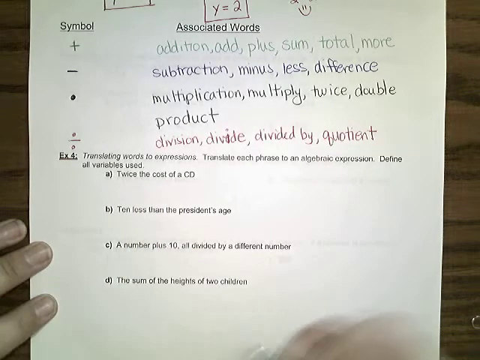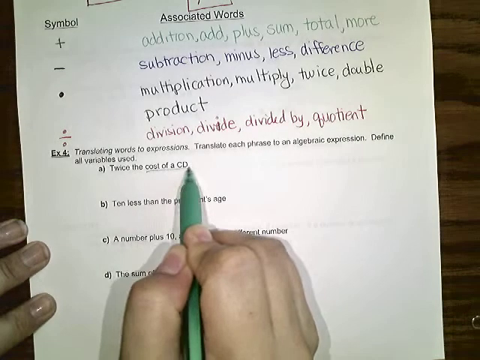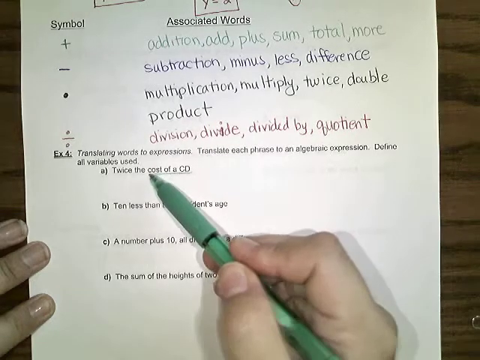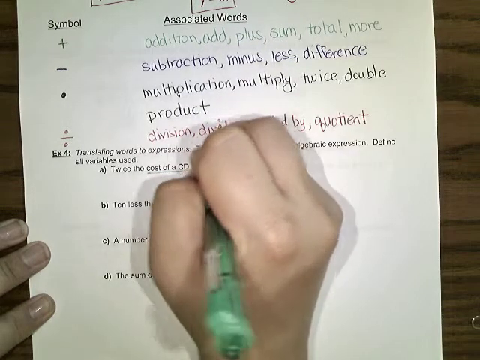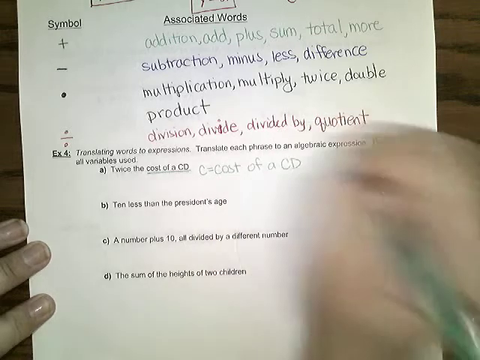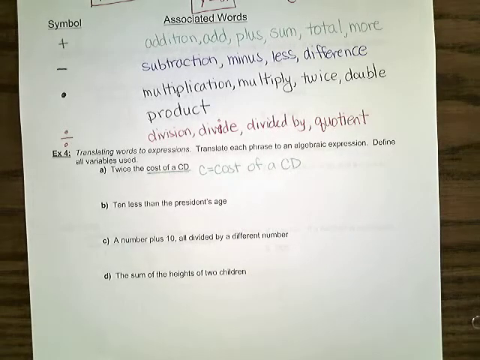So what are we looking for? What is the value that is unknown? The cost of the CD. So that's going to be our variable. And what do we want to say? I like C for cost. So C equals the cost of a CD. Don't just say a CD because it's like, well, what? The number of CDs you have? How long you've had a CD? What is that? Right? The cost of a CD.